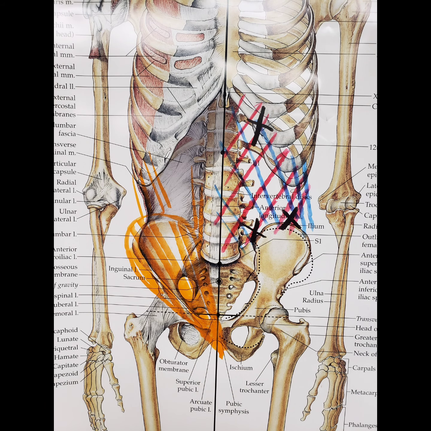In our next video, we see the fibers of both the internal and external obliques. The external obliques are going to be in red, the internal in blue. And we can see the trigger points for both of those tissues are what's called overlapping. So we don't distinguish the trigger points of either obliques from each other.